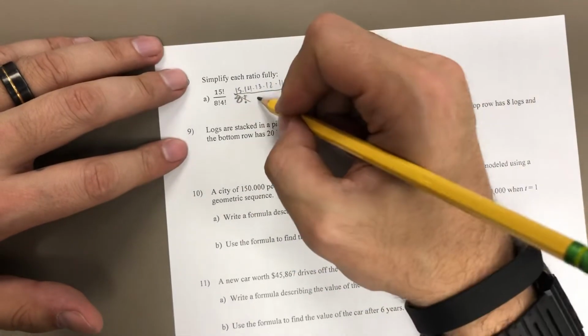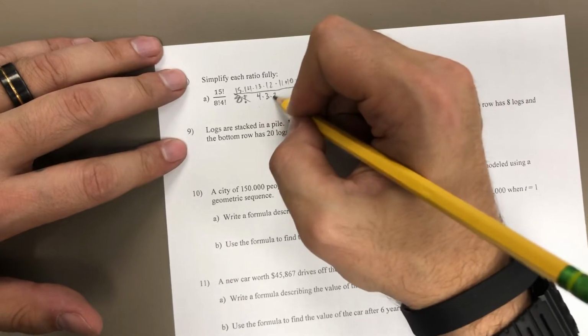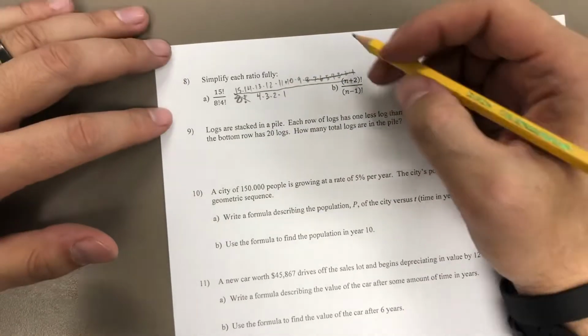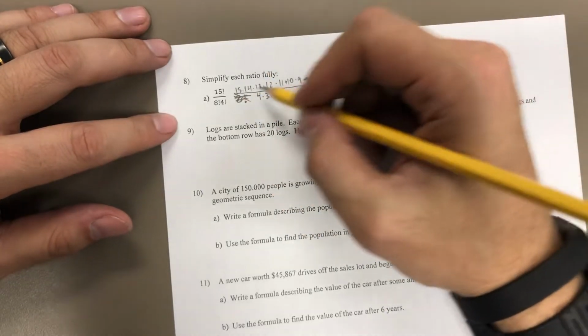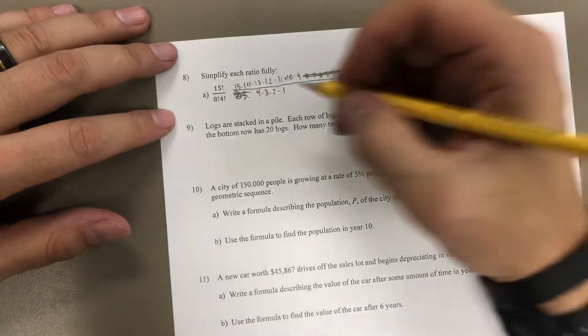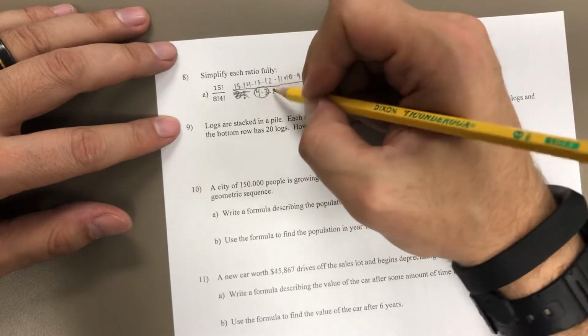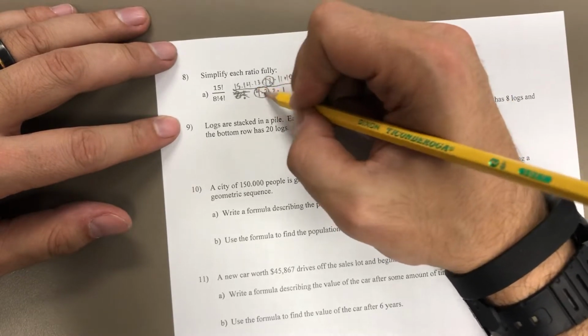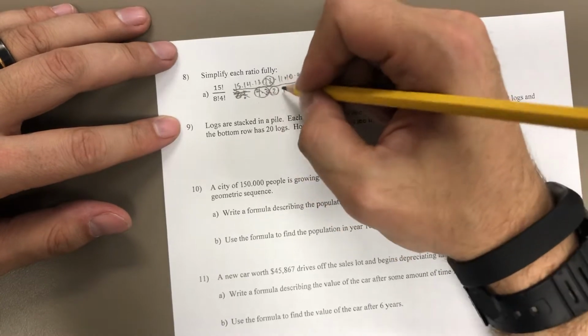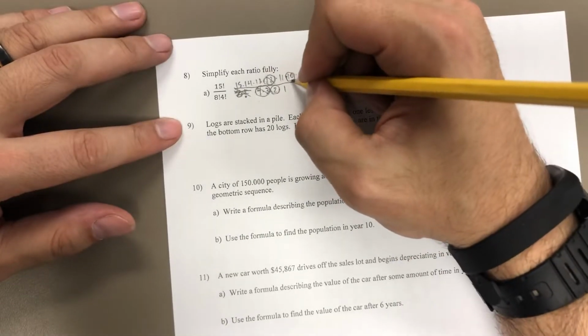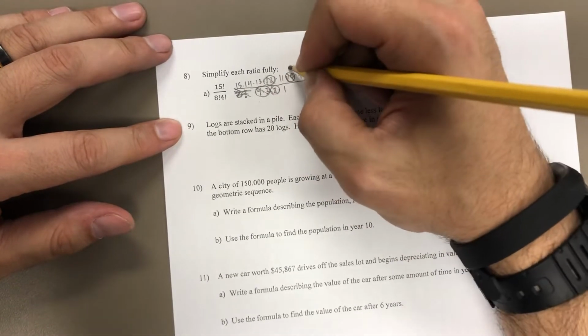And then 4 factorial is 4 times 3 times 2 times 1. I don't have any of those up top anymore. So these are all gone. And I'm just left with these numbers now. So let's try and reduce this. Well, I know that 4 times 3 is 12, so I can cancel out these two 12s. And then 14 and 10 are both divisible by 2, so I'll divide out a 2 from the 10, I guess. So I'll cancel those out. That just becomes a 5.